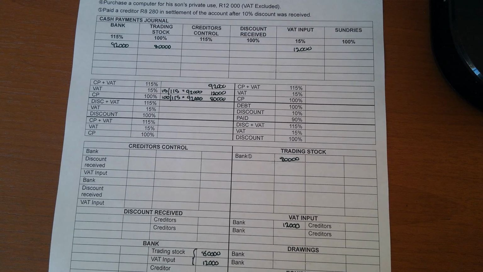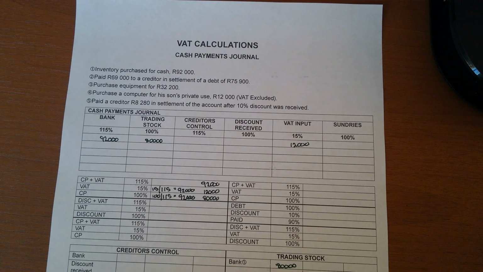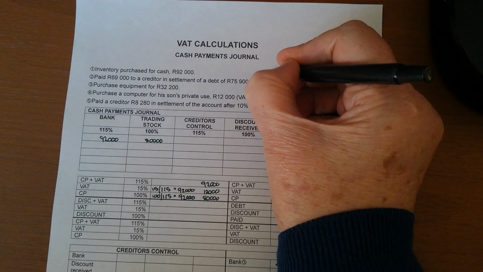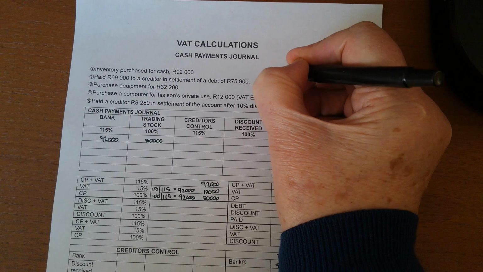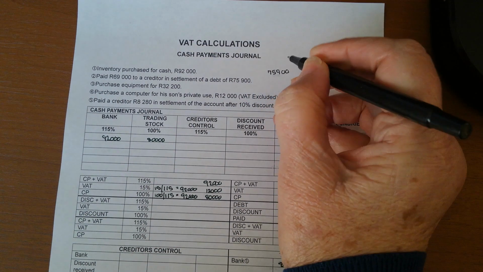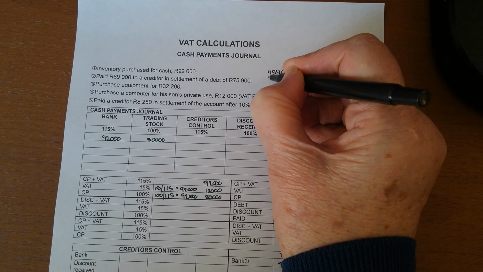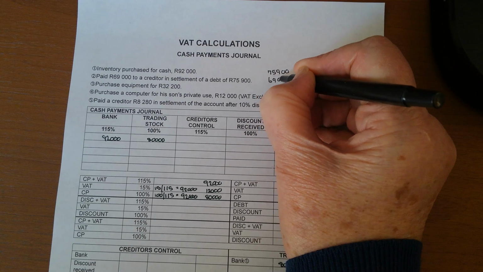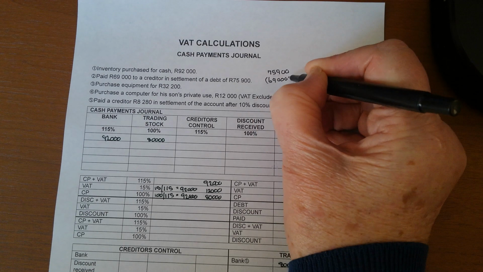In number 2, paid 69,000 to a creditor in settlement of a debt of 75,900. So it means the total amount that we want to decrease the creditor with is 75,900. Of that we pay 69,000 in cash.